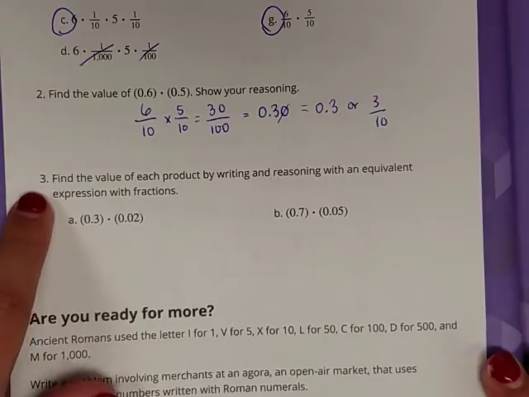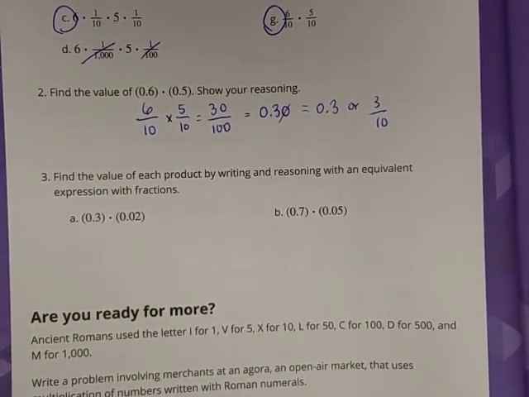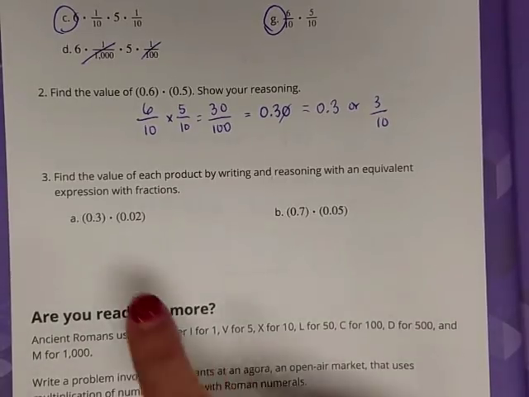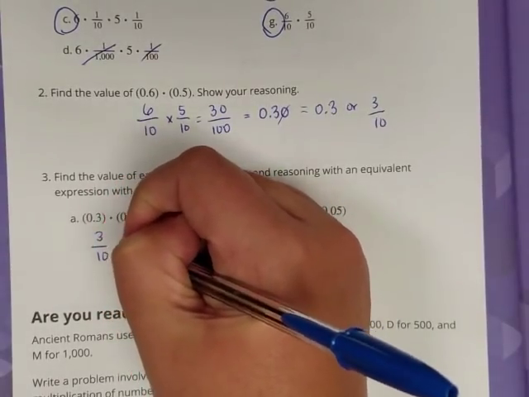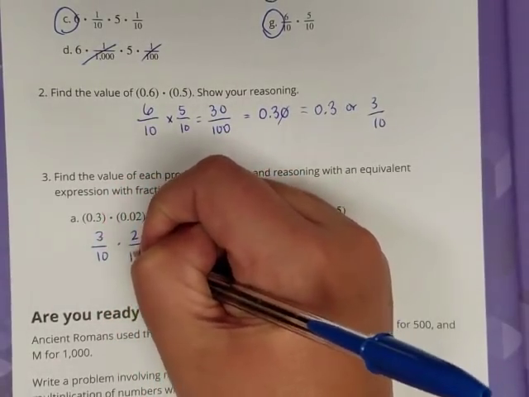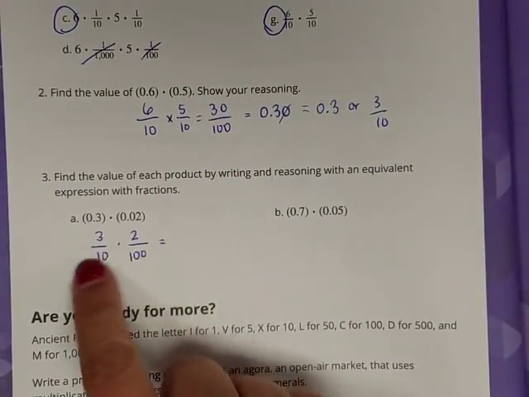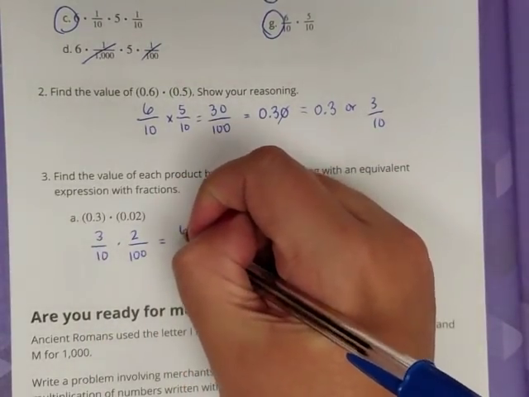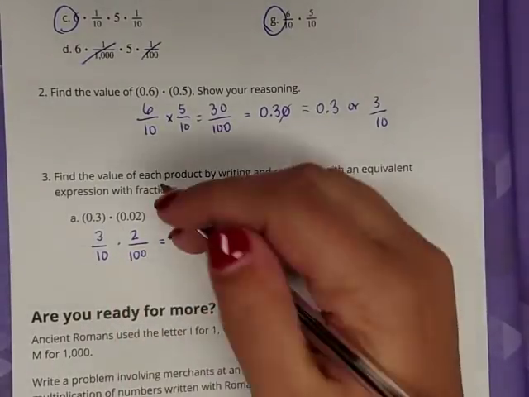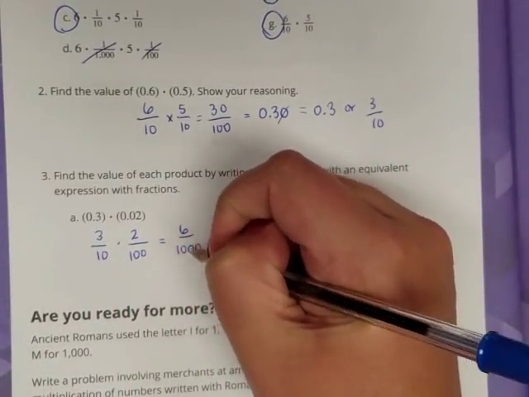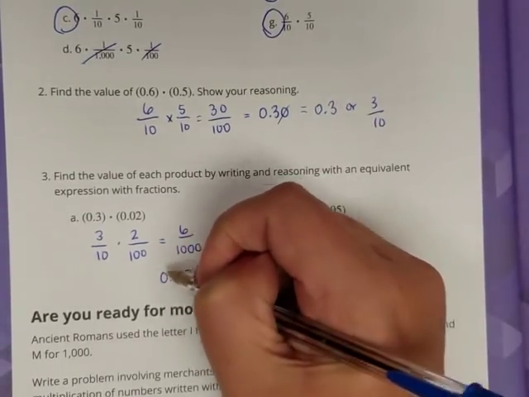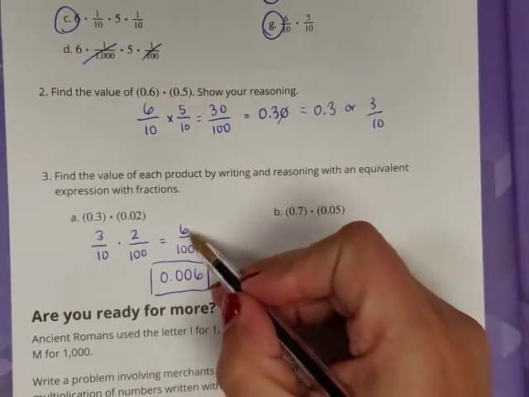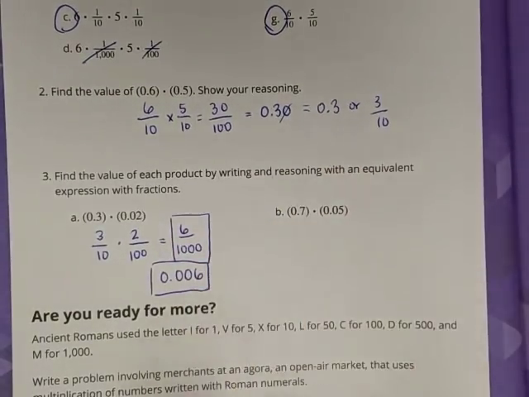Okay. Question 3 then says, find the value of each product by writing the reasoning with an equivalent expression with fractions. So 0.03 is 3/100 times, this is 2/1000ths. And then now we're going to multiply. So 3 times 2 is 6. And then 100 times 1,000 is 100,000. And 6 over that is 0.006 as a decimal form. So here's the fraction form and here's the decimal form.